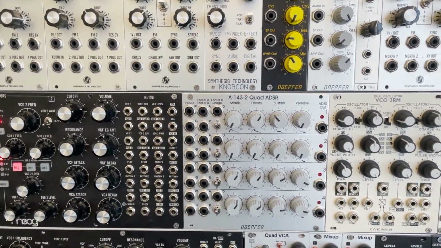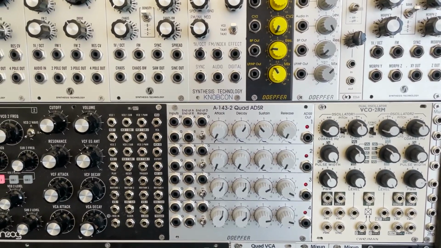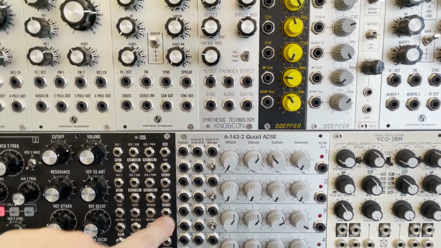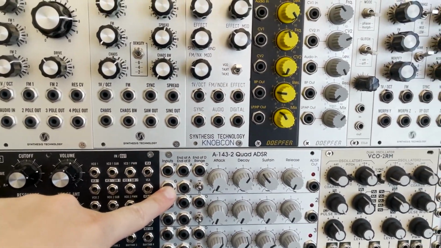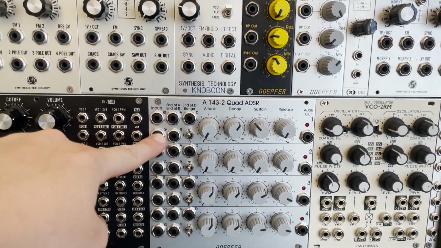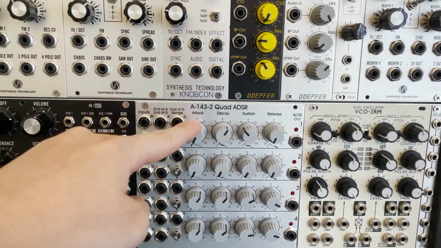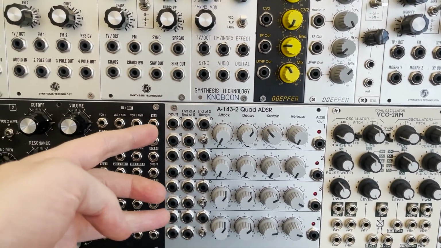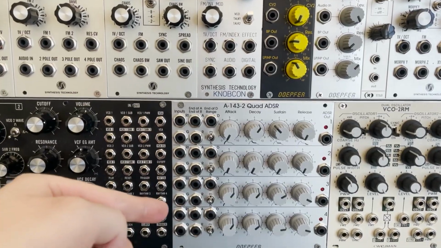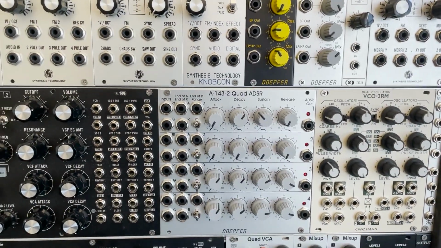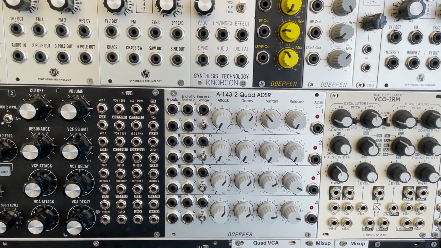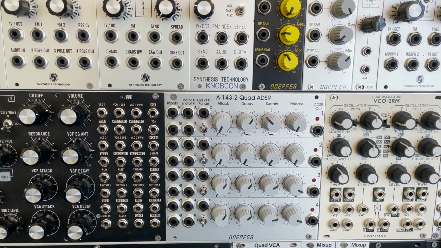So the quad ADSR, this is my main ADSR. It's really cool because if you send one gate signal to it, it is routed in a way that makes it so that all of them are the one. Or if you send individual gates to each of the 4 channels, you get 4 different outputs. So it's either 1 multiplied by 4 or 4 different.